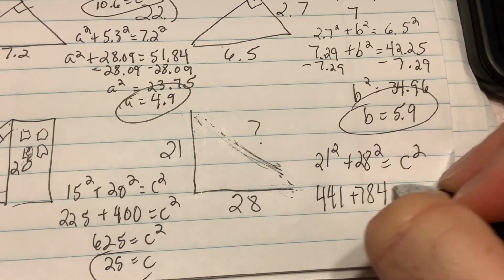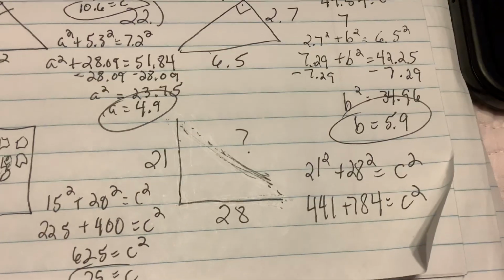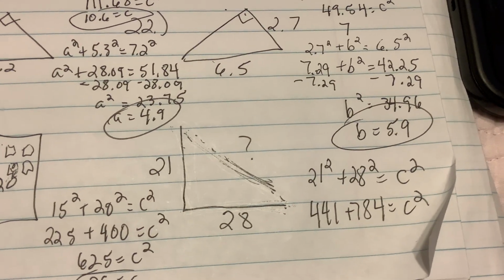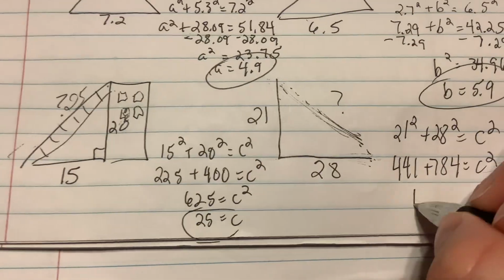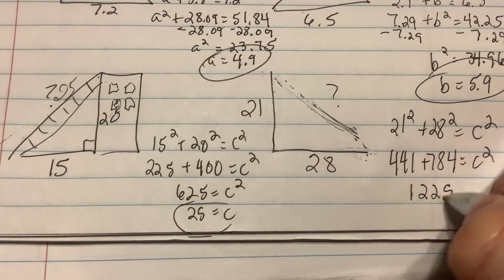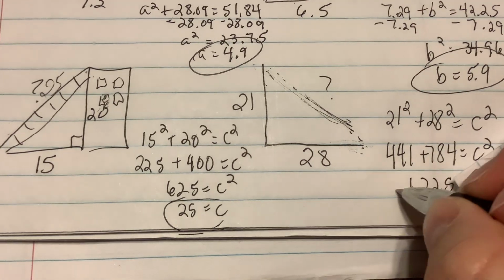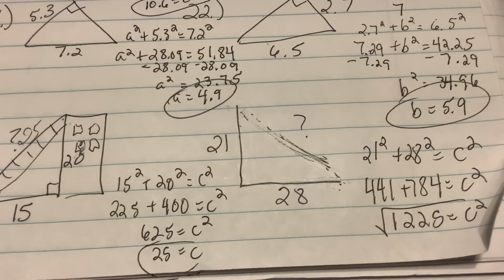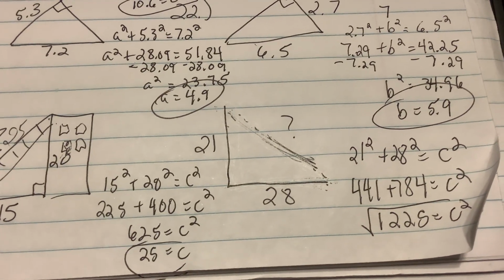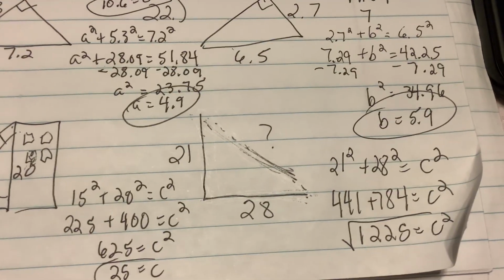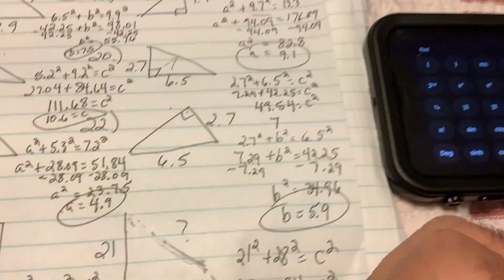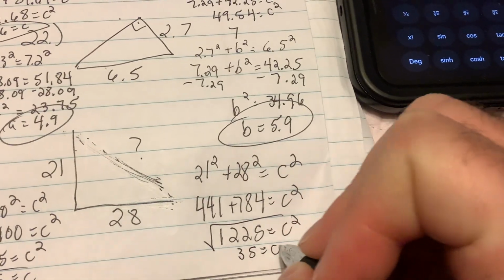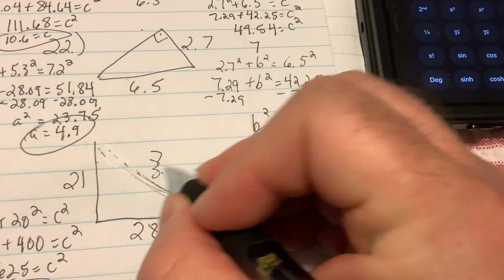Then you just add those two together and you get 1225. And the square root of that should be 35, I think. Let's check. Yep, 35. So that's this length here.